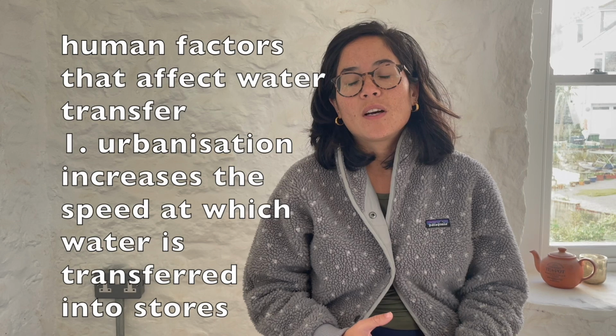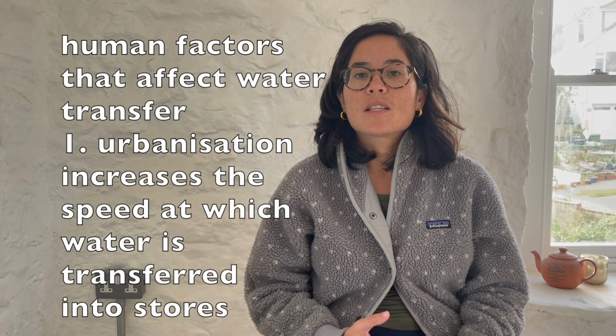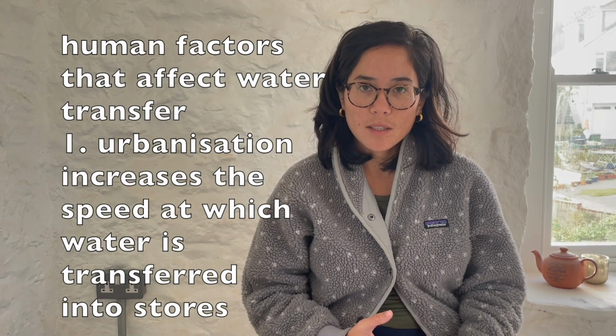But what sort of human factors can affect the amount of transfer that occurs? Well, the first main one is urbanisation. When we build cities and towns and we pave and we concrete and we tarmac the surface of the earth, that basically increases the amount of runoff that occurs, because obviously that water is not draining into the soil, it's not draining into the aquifers in the same way. And you will find that urbanisation does lead to an increase in the speed at which these water transfers occur.